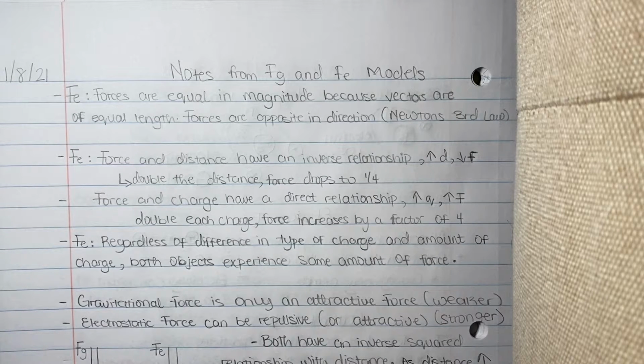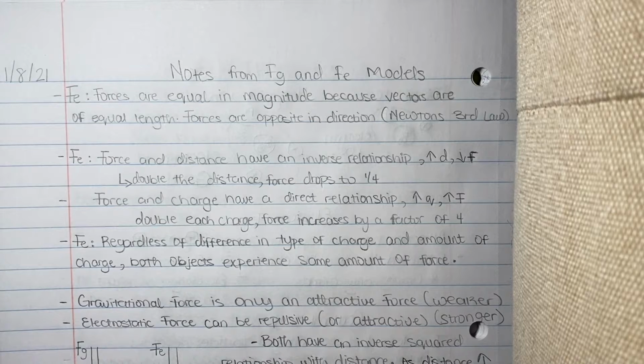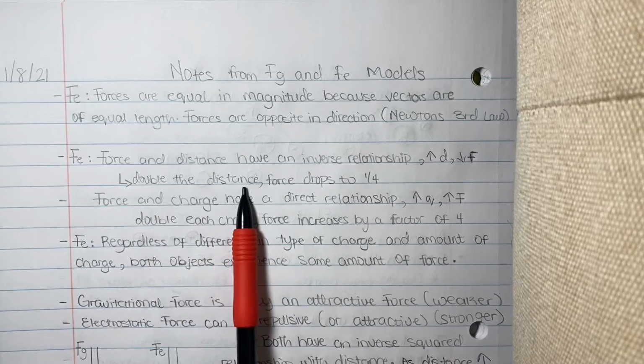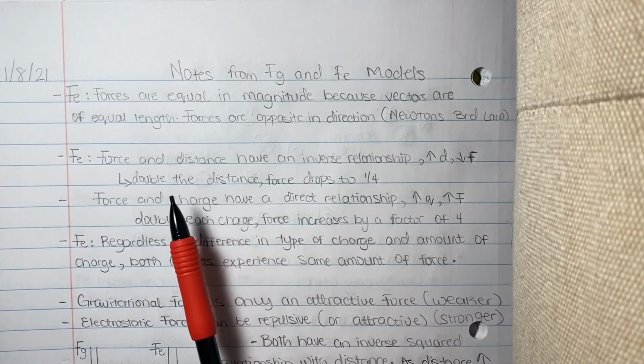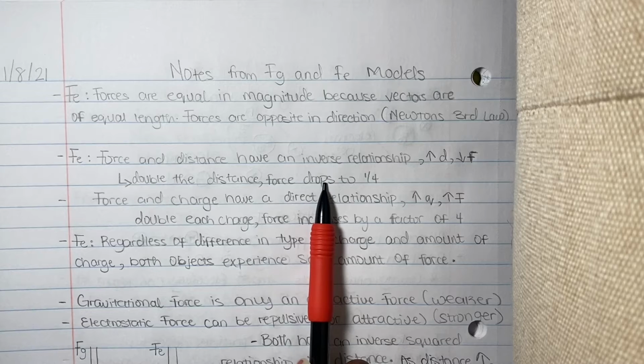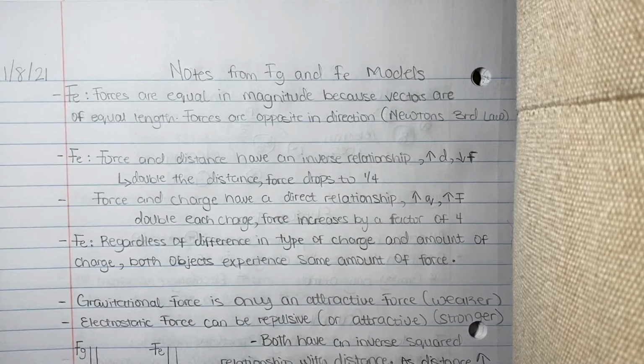But also, don't forget the equation: electrostatic force is equal to K Q1 Q2 divided by D squared. And don't forget the square, because that's very important. That's why if you were to double the distance, your force would drop to 1/4, because of the square. So your force is actually inversely proportional to the squared distance. Normally, if you were to double the distance, the inverse would be 1/2, but since it's squared, 1/2 squared would be 1/4. So that's why that is that way.